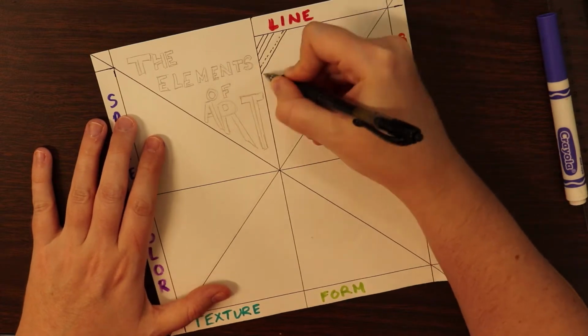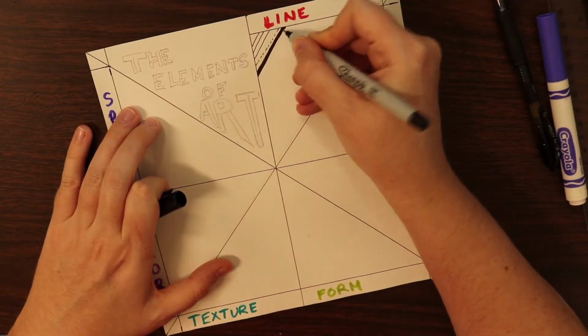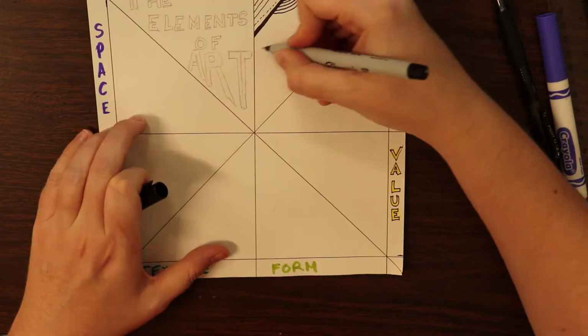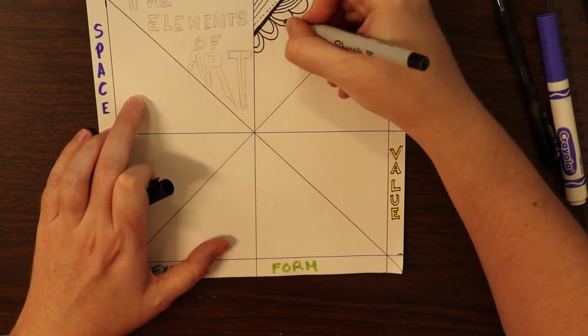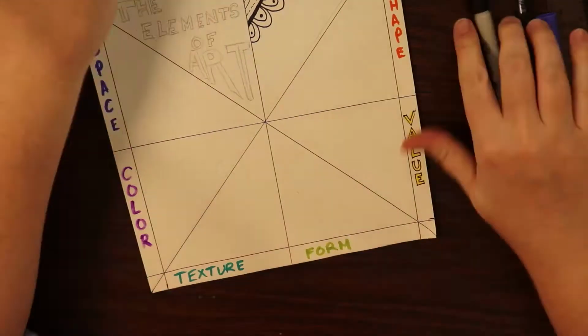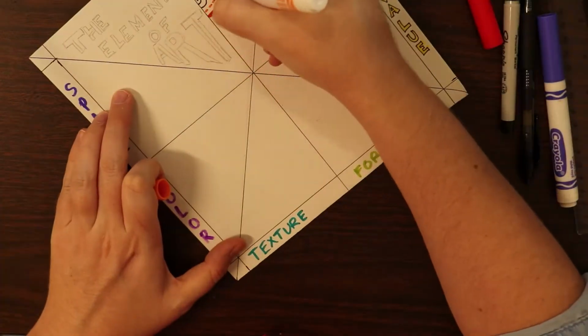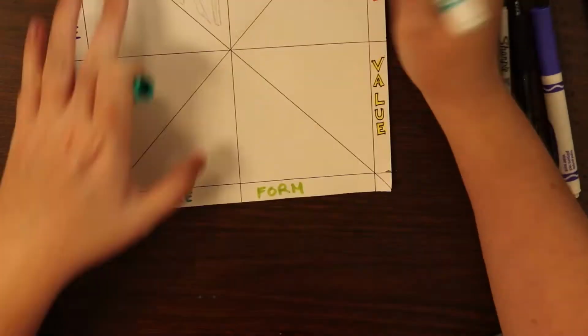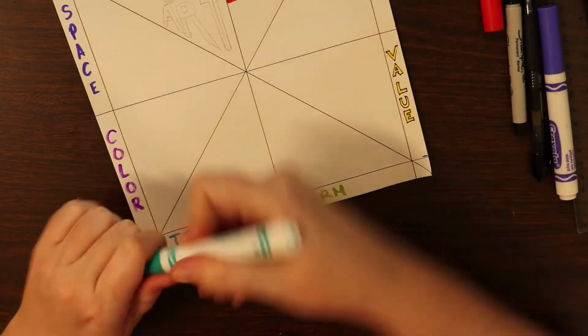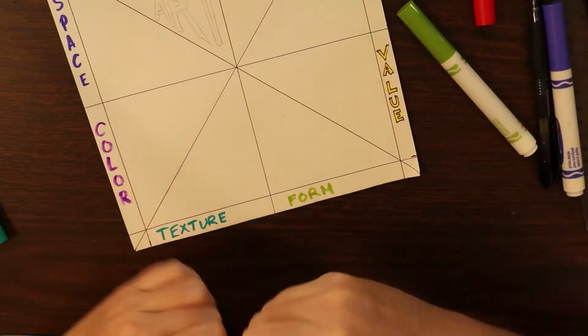Next, what you're going to do is fill in each of those boxes with examples of that element. You can be as creative as you want to. You can use different types of line, different types of designs. You can draw anything you want in these boxes, so long as it clearly demonstrates that you understand the element that you are placing in that box.